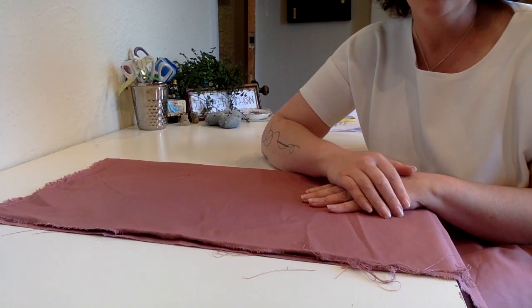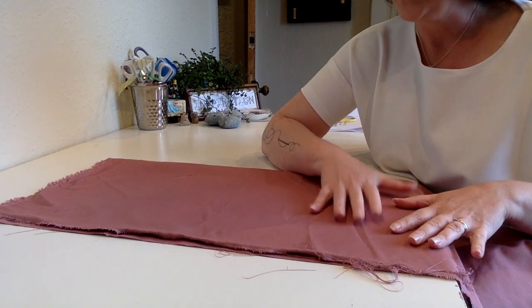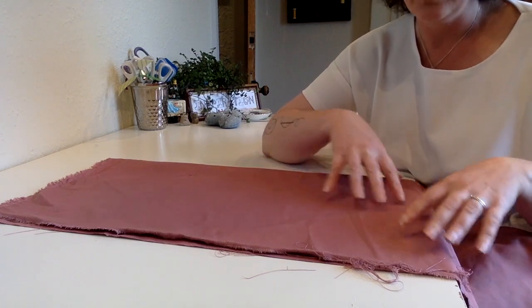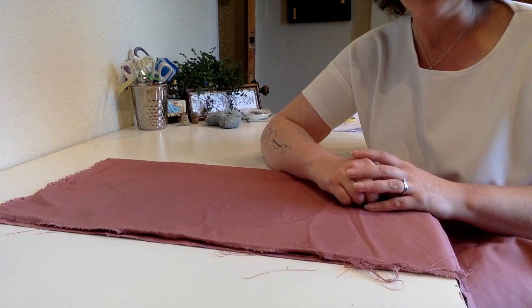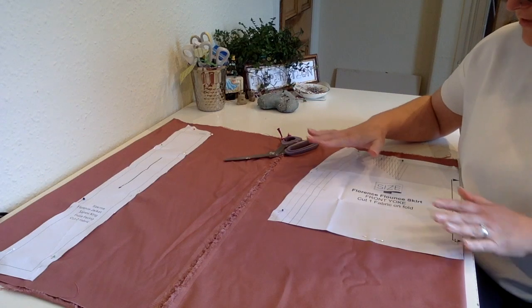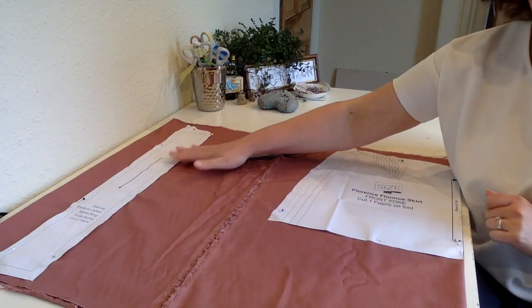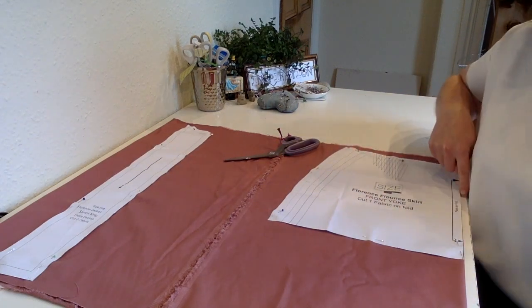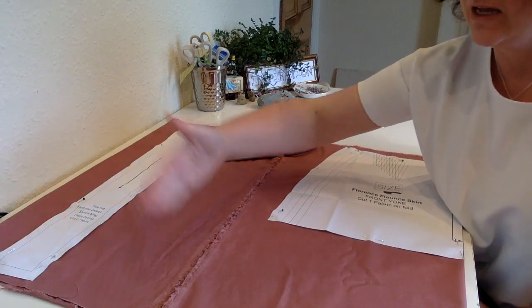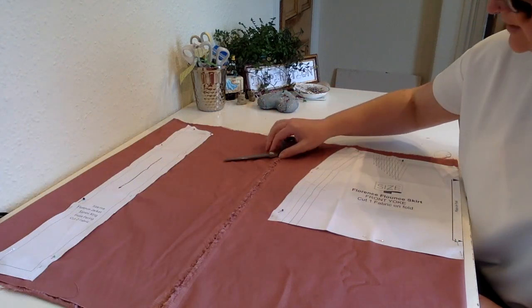Again, I'm just going to move the camera so we get a better angle, and I'm going to pin a few pattern pieces on, just to tell you some of the important bits. Okay, see you in a sec. So I've just pinned a couple of pattern pieces on here. Notice I have a fold here, over here, and I've got the selvage edge down the centre.